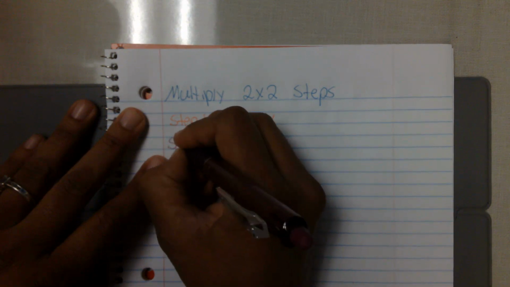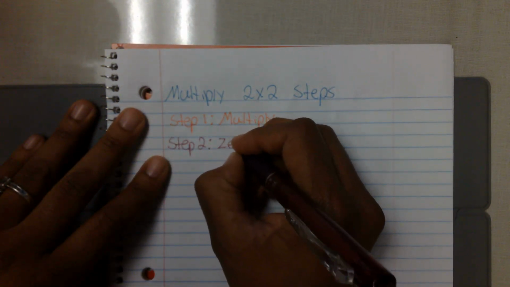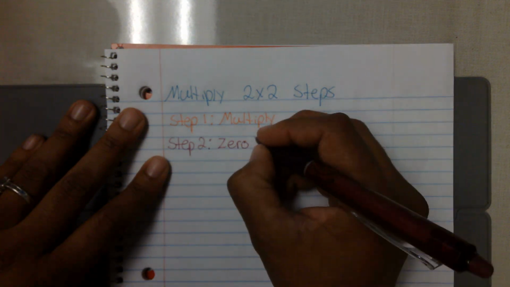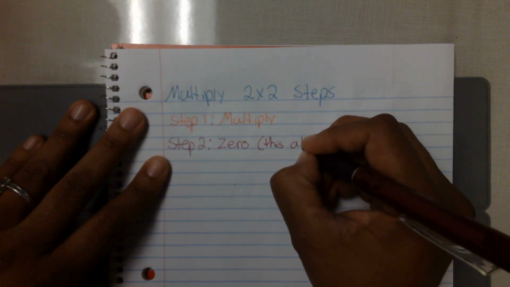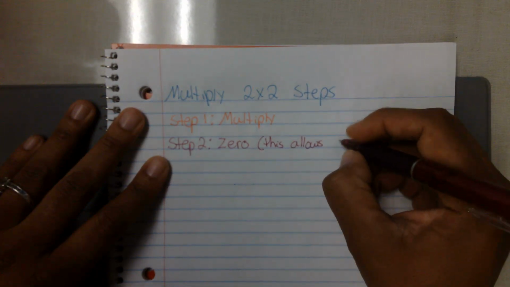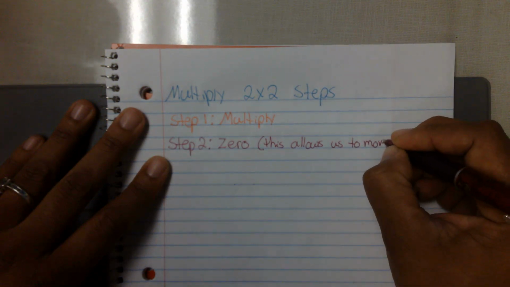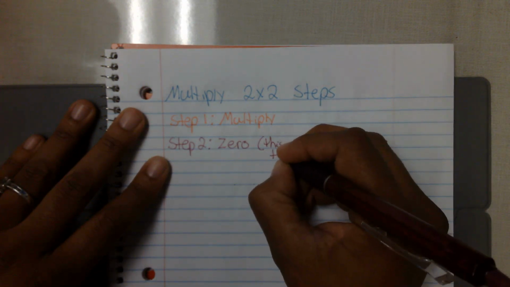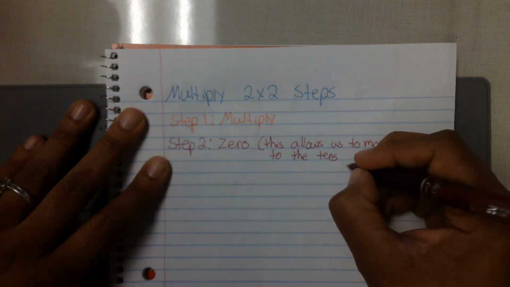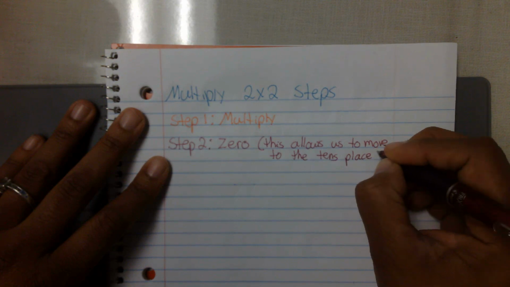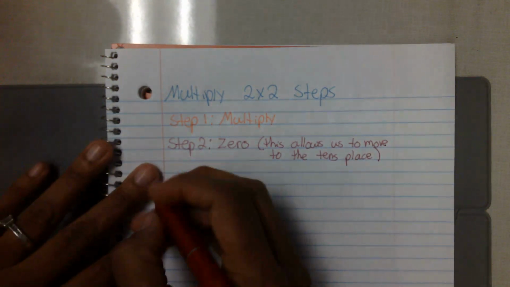Step 2 will be, we're going to think of the word 0. This allows us to move to the tens. So that 0 is representing that we are actually multiplying by the tens, not by the ones place.